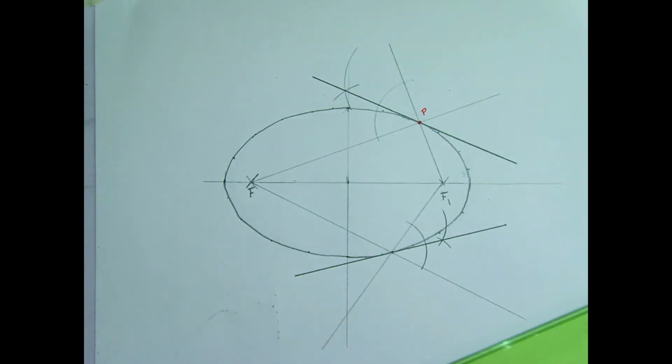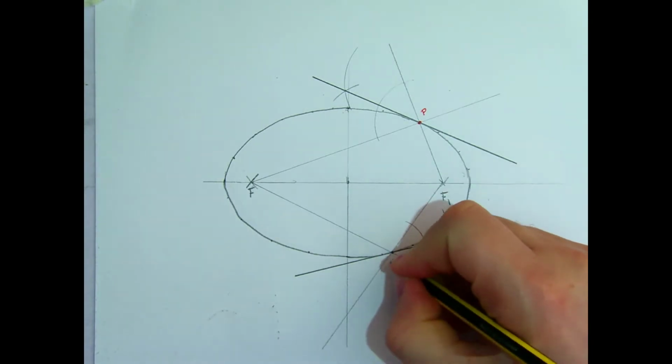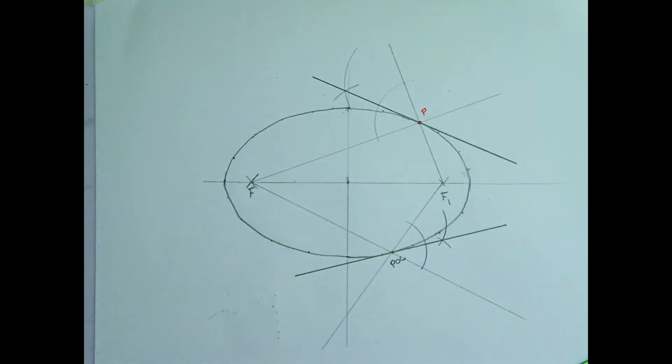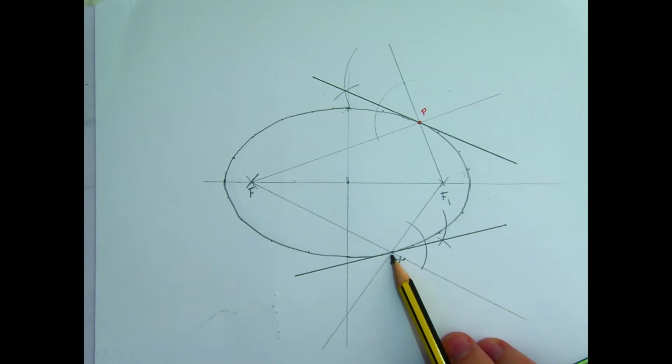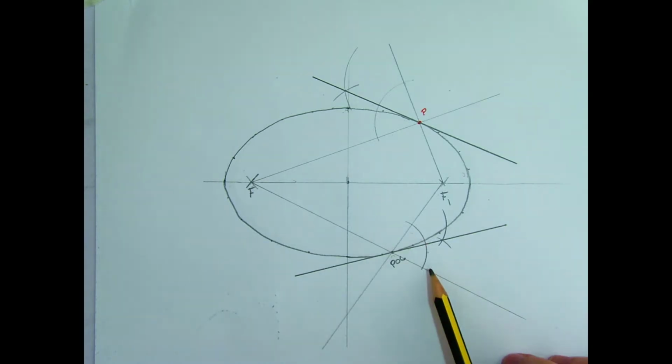And that gives me the tangent. So this is my point of contact. Make sure you label your point of contact, which was given in the question. Extending from both focal points through the point of contact and bisecting that angle, giving me my tangent.